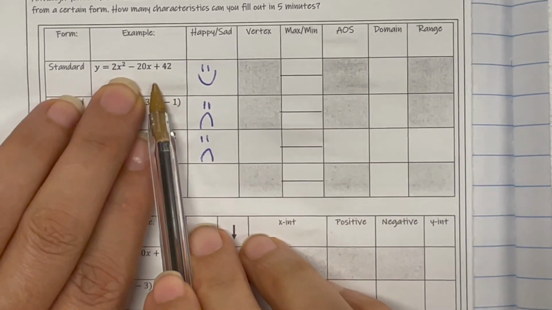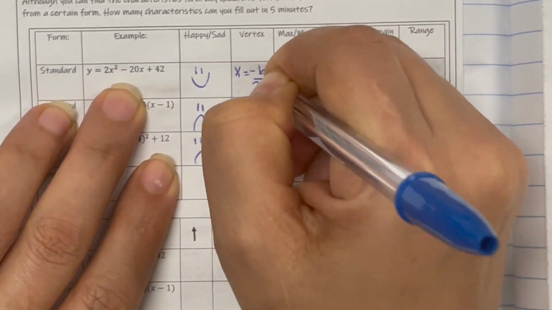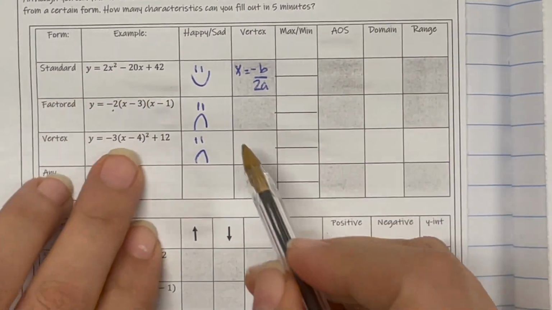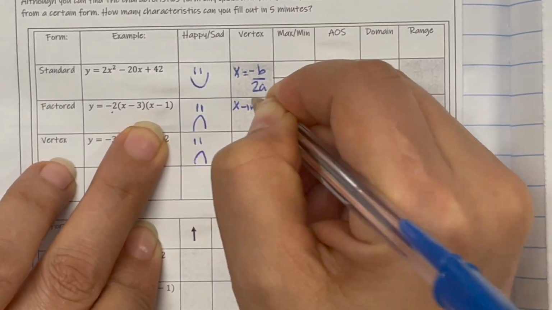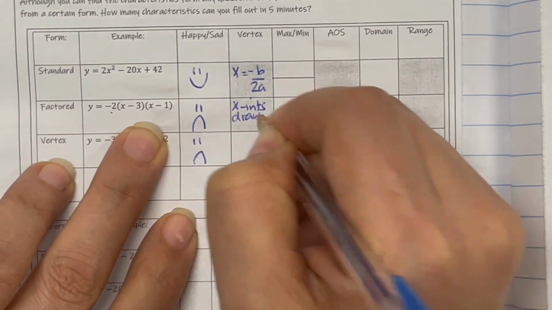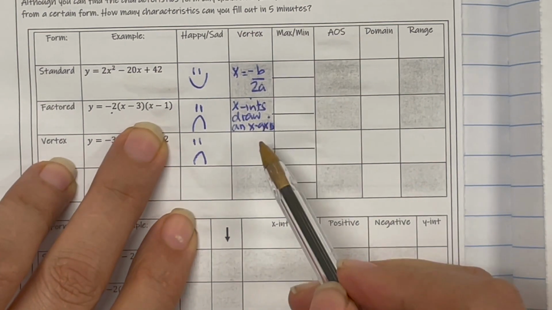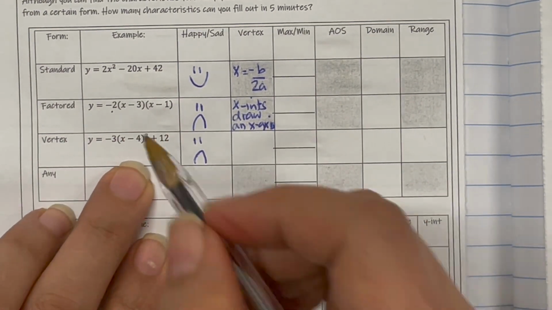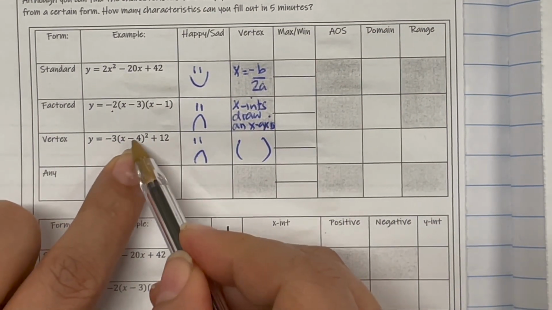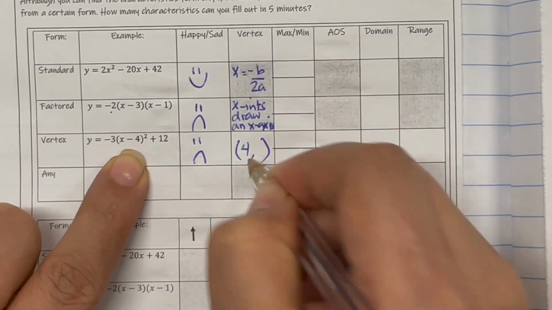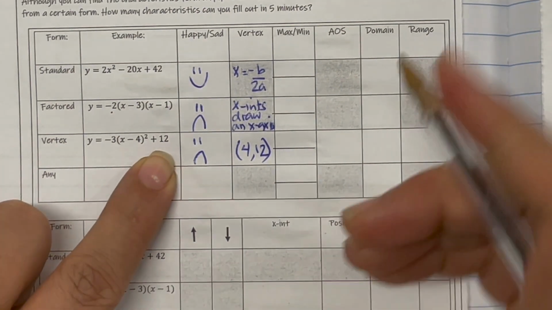Can I find the vertex from standard? I can, using the formula, right? So in fact, I'm actually just going to write minus b over 2a, but not very quickly. What about here? I can find the vertex from the x-intercepts, and then draw an x-axis. Okay, but not very quickly. What about from vertex form? Yes, I can just look at the vertex form and see what my vertex is. Remember, my vertex is these two right here. It's going to be the opposite of what is inside. So -4 is going to become +4, and outside stays the same as 12. So these are characteristics that you can grab really quickly without any calculations.